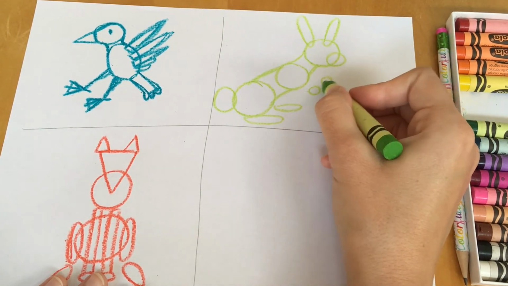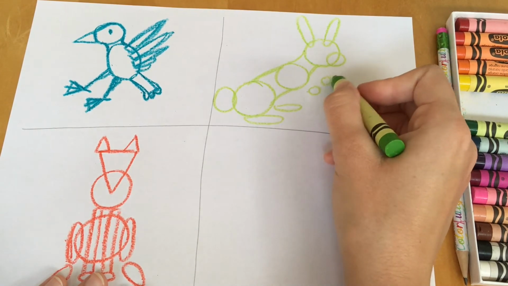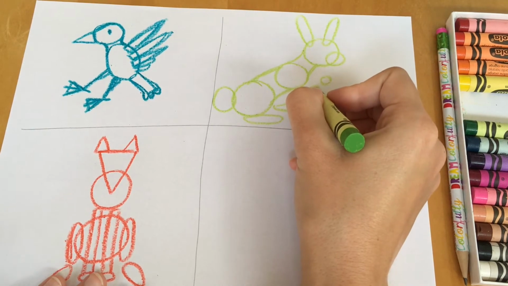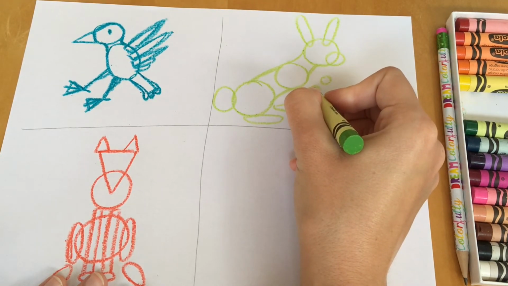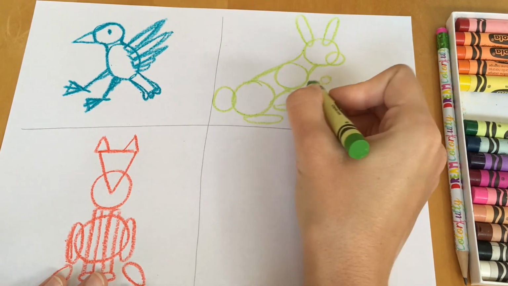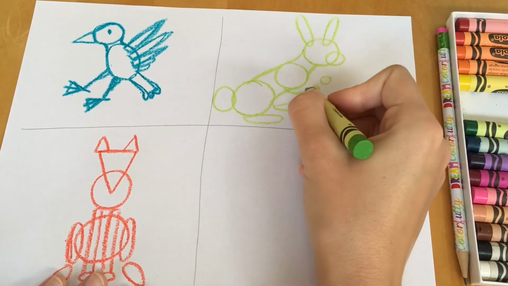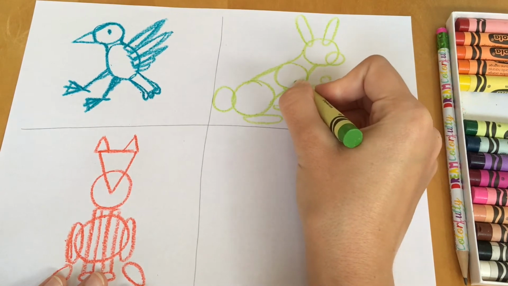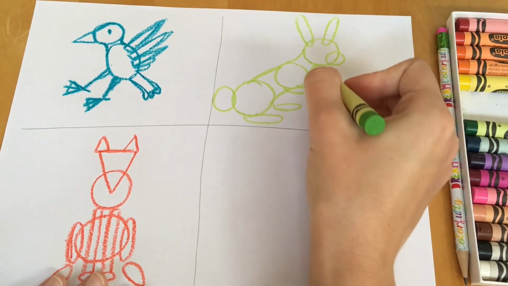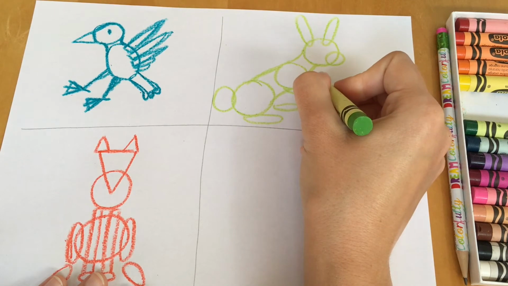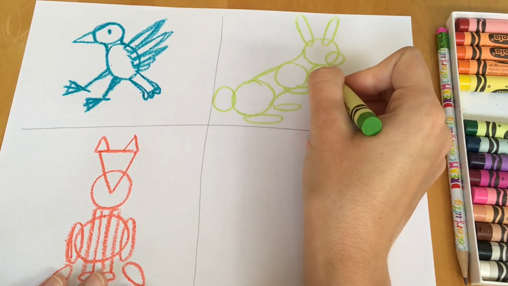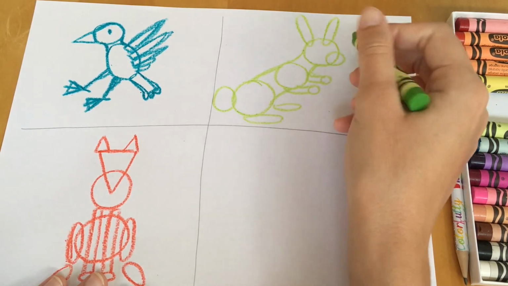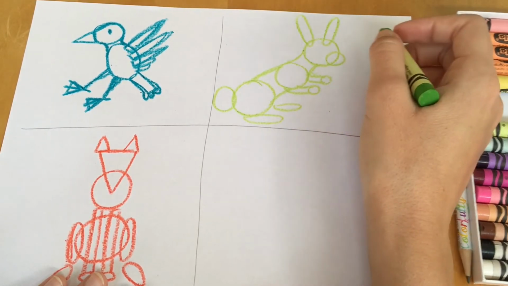Next, we have these two circles just out here a little bit on their own. Let's maybe connect those with a little bit of a curvy line down and then up to the body. And maybe another one. Make these a little bit narrow right there. We'll do the same with this one. And curve like that. Let's come up.